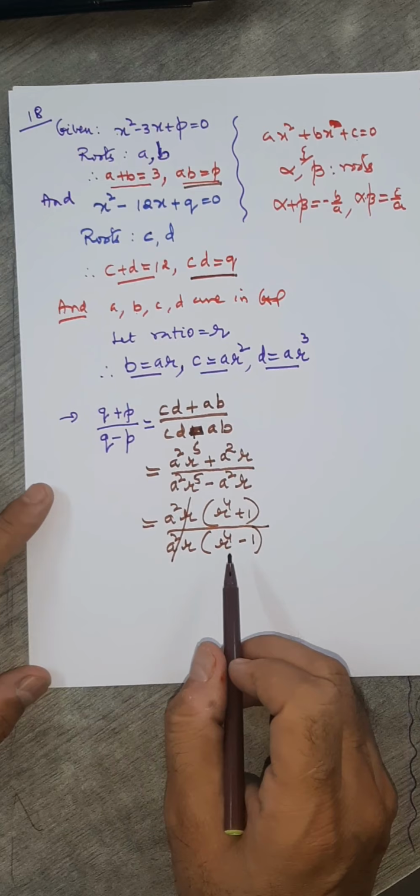That's what I've written. Now you just simplify this expression.